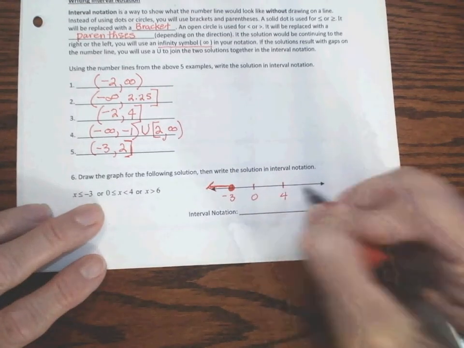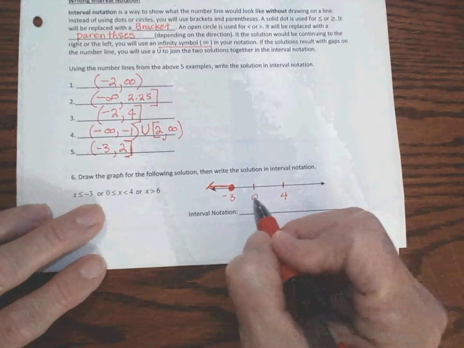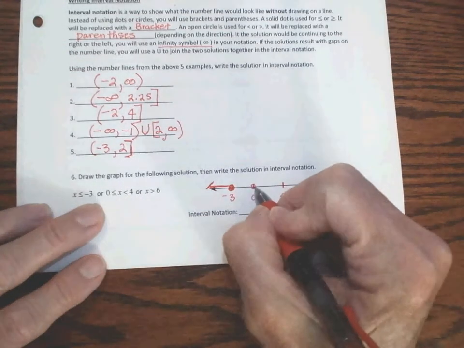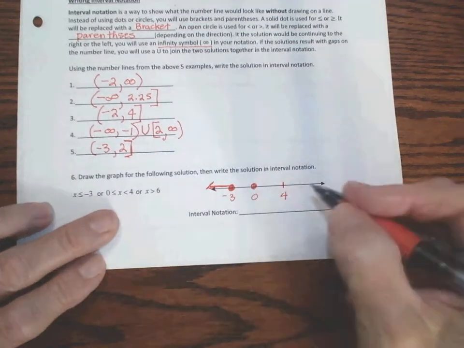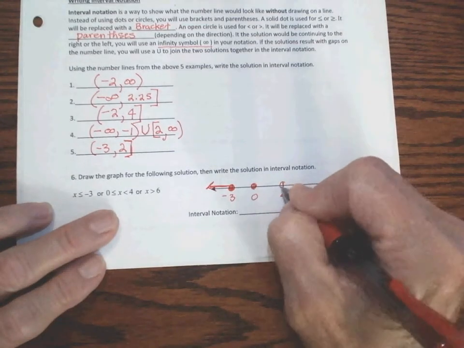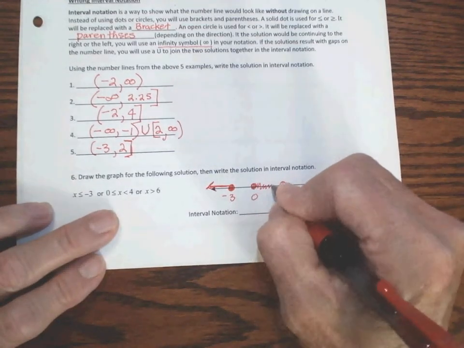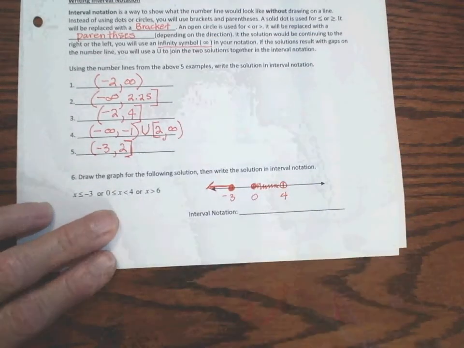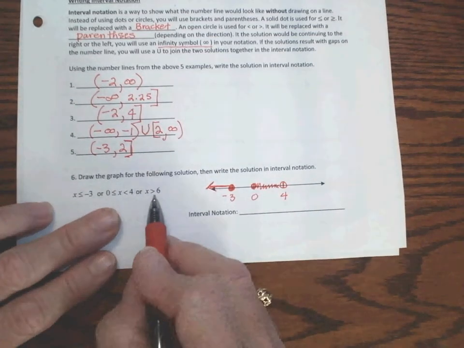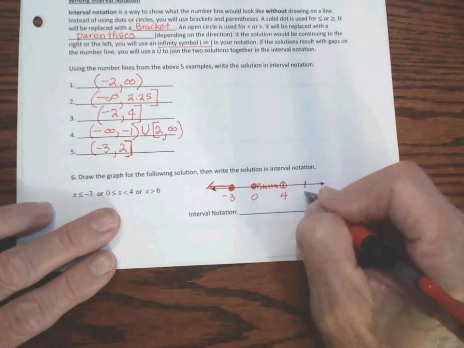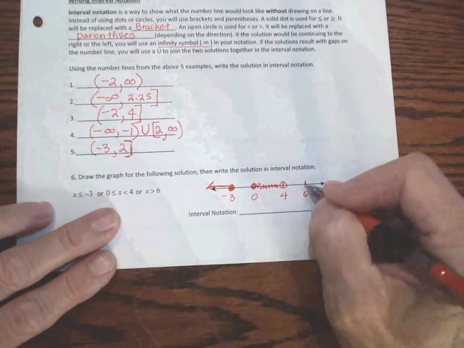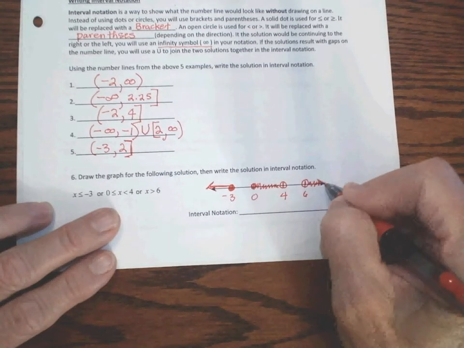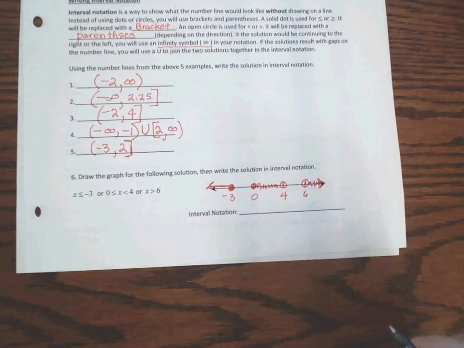At the 0, I want a solid dot. At the 4, I want an open hole, and I want everything in between on those, because my X is in between those two numbers. And then on the right hand end, at 6, I want a circle because it doesn't say equal, and I want to go everything to the right.